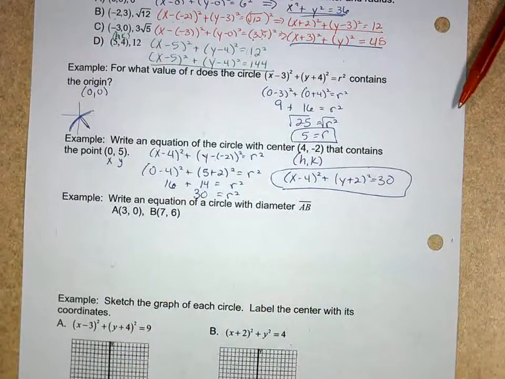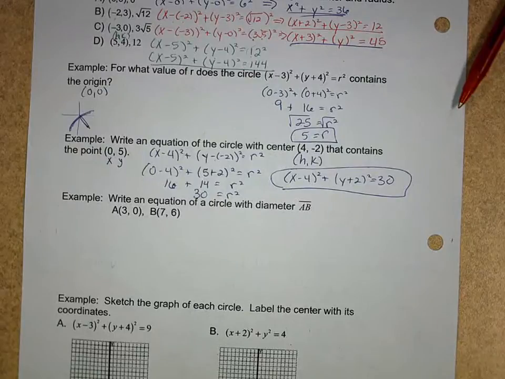It's using the formula to actually help us find the radius. I kind of like it. It's kind of like for those of you who like to do that in slope-intercept form. It's kind of that idea.